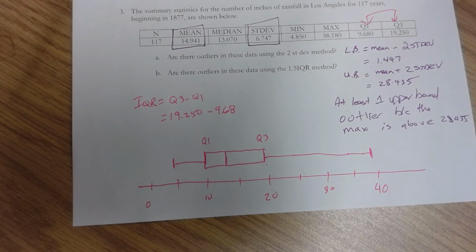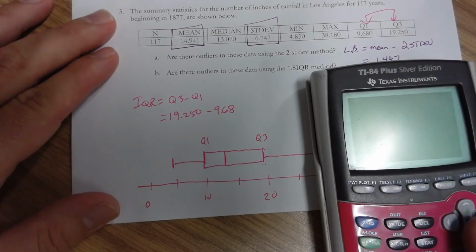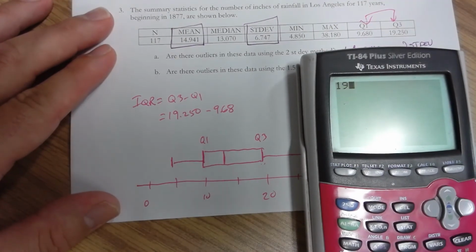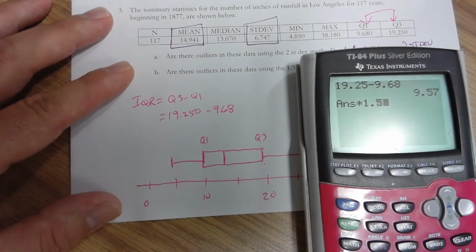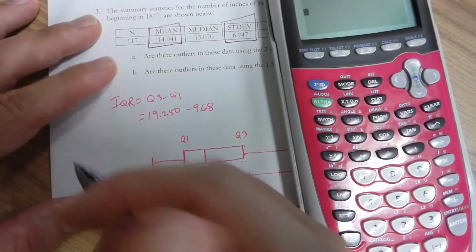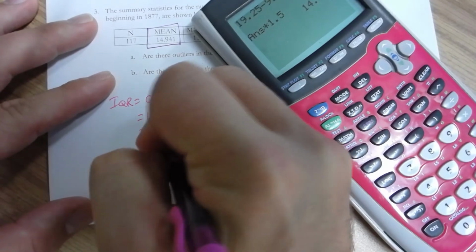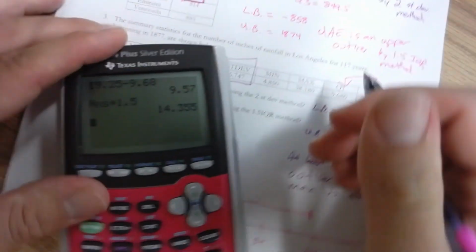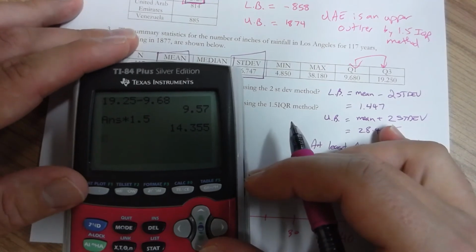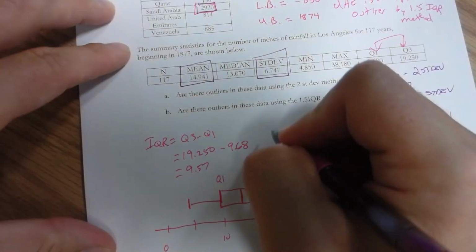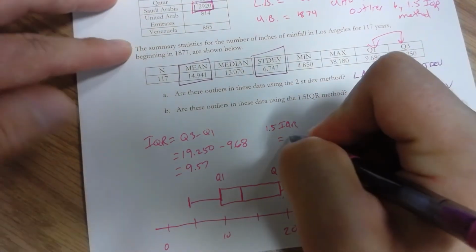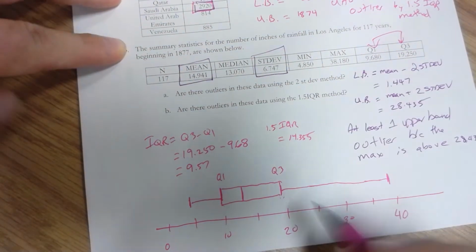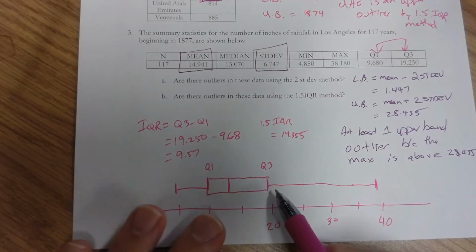So just as a number to see what we're working with here, 19.25 minus 9.68 is 9.57. I'm going to multiply that by 1.5 and get 14. So this number, the IQR, is 9.57. But the key number that we're adding on and subtracting off is 14.355. That is 1.5 IQRs. So what we do with this 14.355, and you can sort of think about it just visually for a second.